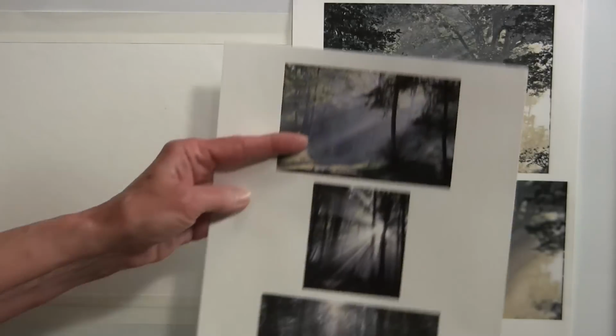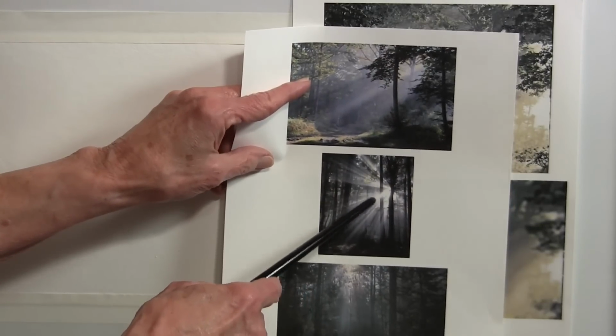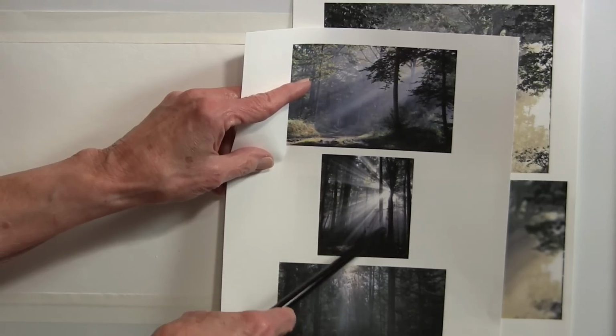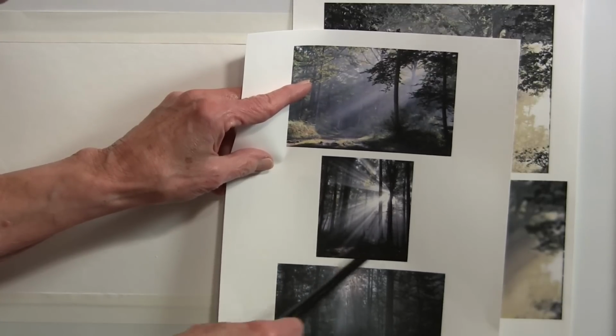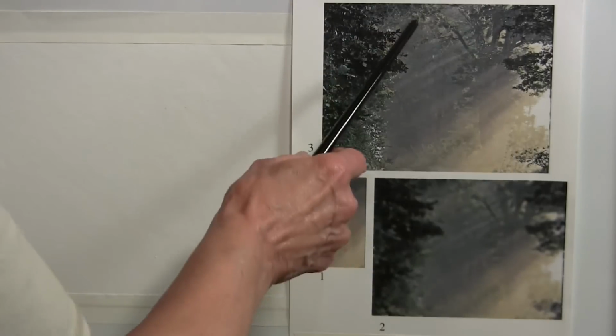Now we can really see that here in this one. You see how close those beams are to each other. I mean, how the lights are to the dark. See how close they are, and you see how wide they spread out here. Well, this is the extreme version of what we're looking at there.